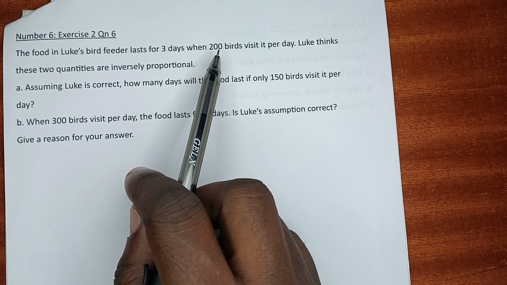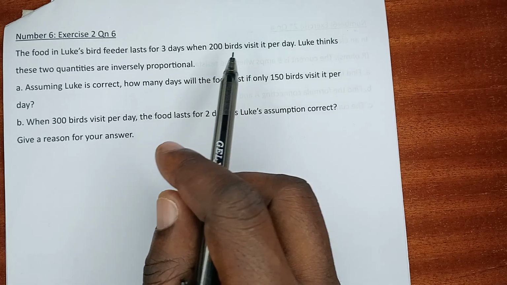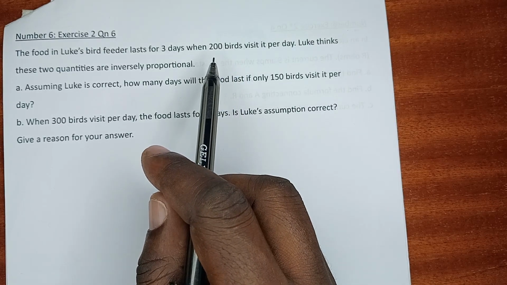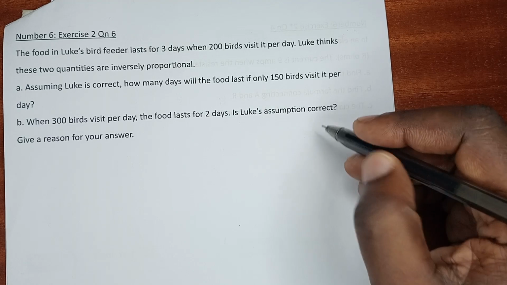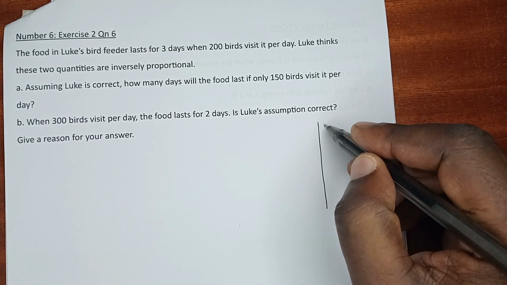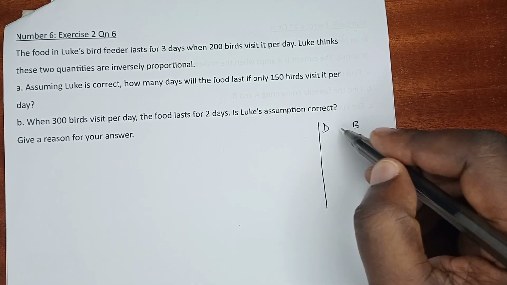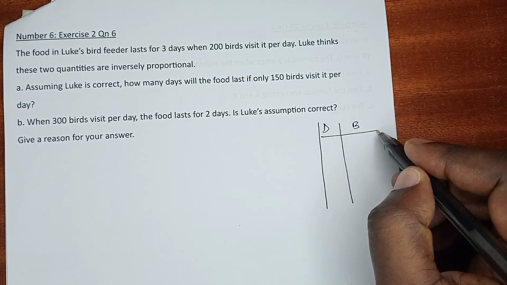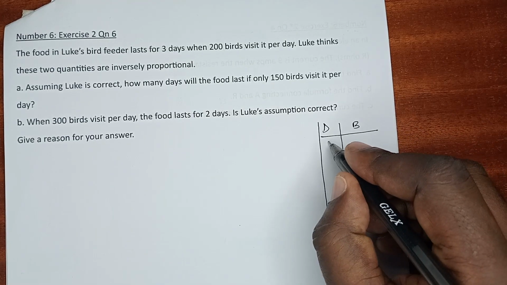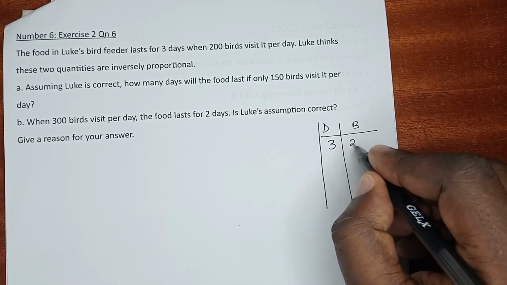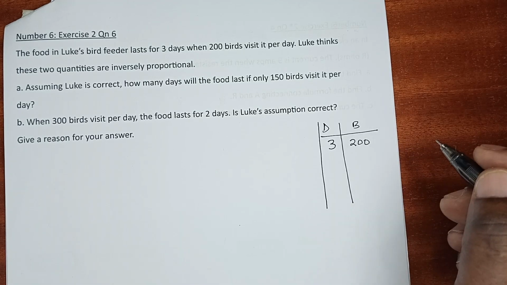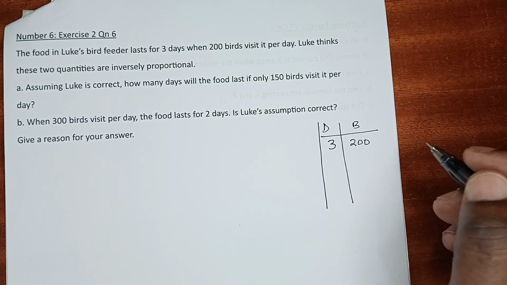Now, we have the number of days and the number of birds. Let us have these aside. We have days and we have birds. The food is lasting for 3 days when we have 200 birds visiting the nest every day.